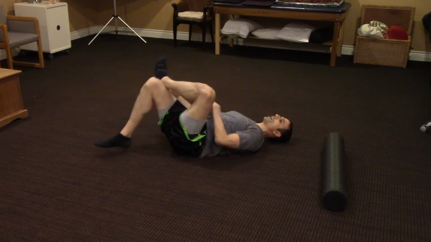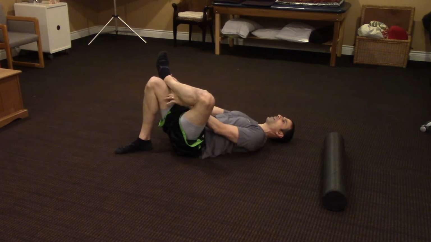You can also do this in a chair. Imagine I'm sitting in a chair with my leg crossed.